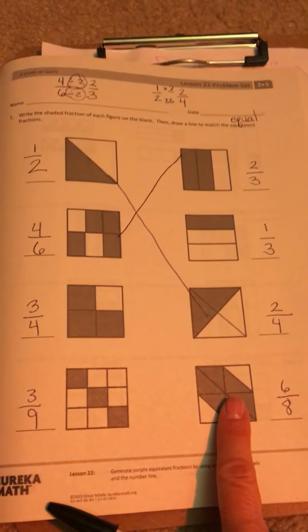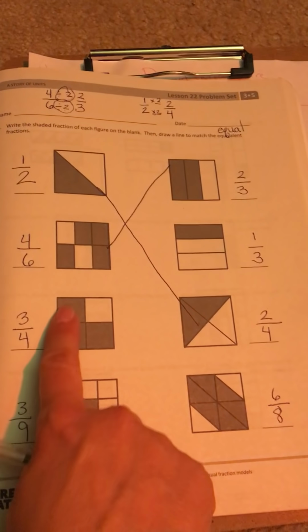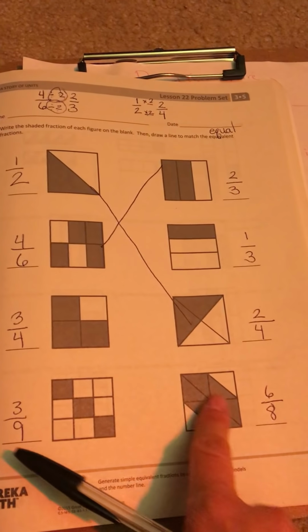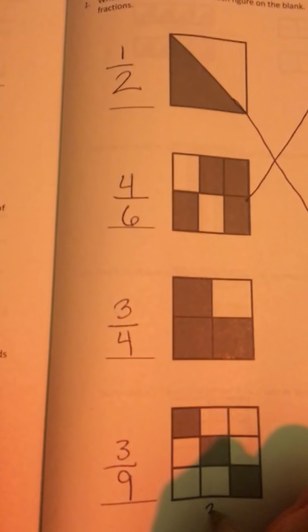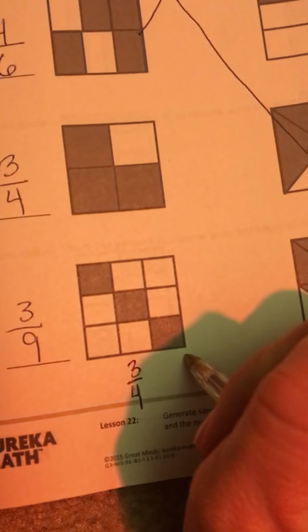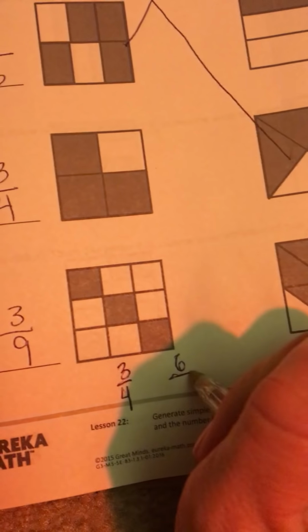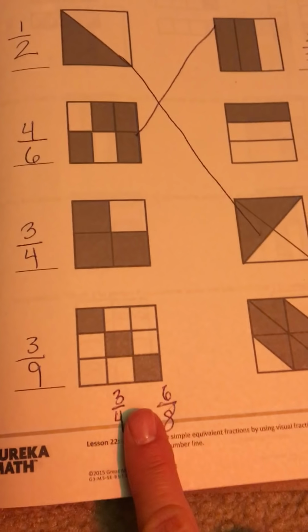So I'm going to try this one, because this one is similar to this in that most of this is shaded and most of this is shaded. So maybe those are the ones that are equivalent. So let's see if 3/4 is equivalent to 6/8. Let's stick these down here. 3/4, 6/8. Now, same thing as we did just a second ago.